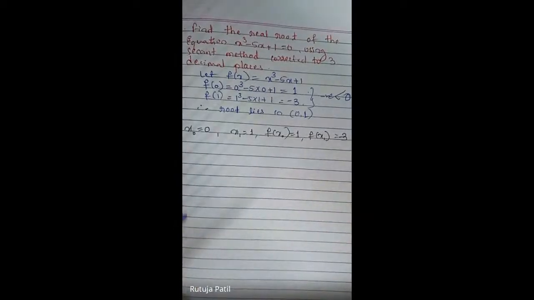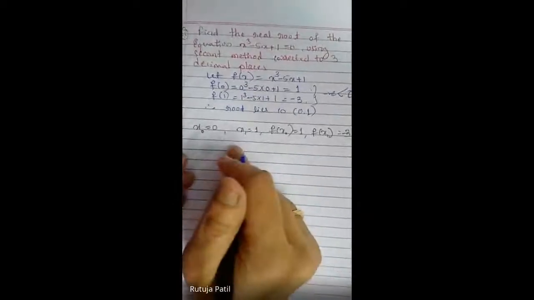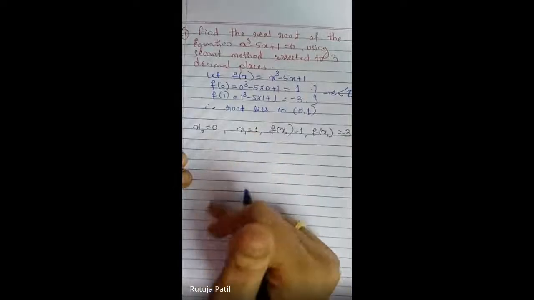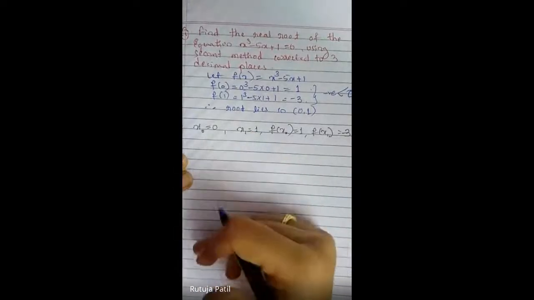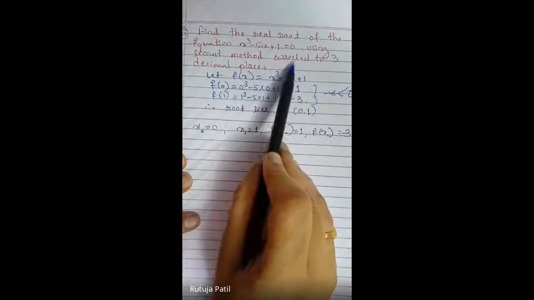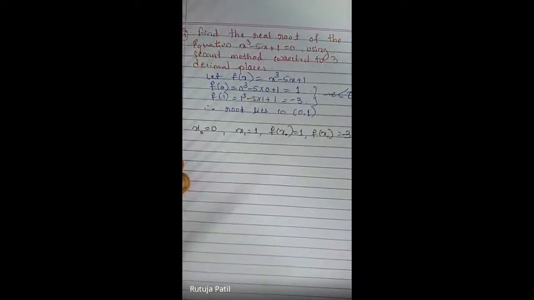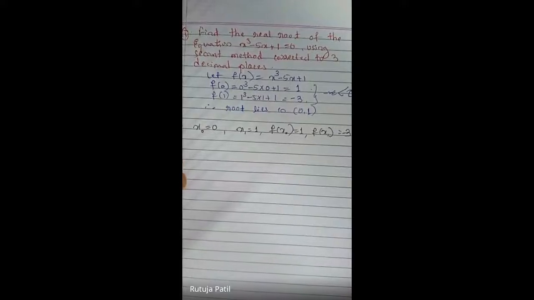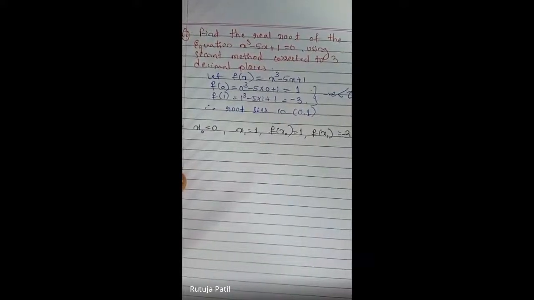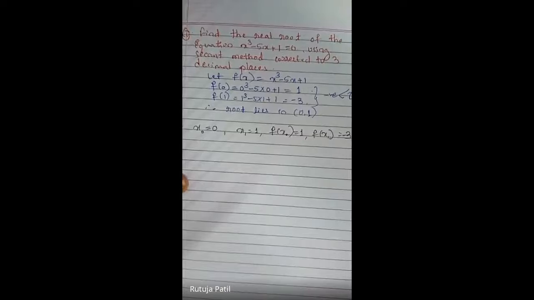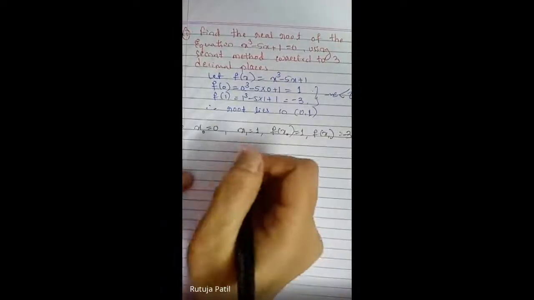Now by using the secant method, what is the formula we have to use to find the next x2, x3, x4? We have to go on finding these, right? They have told us correct up to 3 decimal places. So until we get the 3 digits after the decimal point the same, we have to go on iterating through these steps.